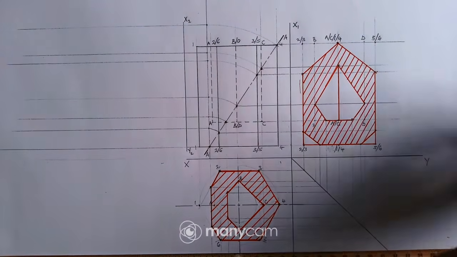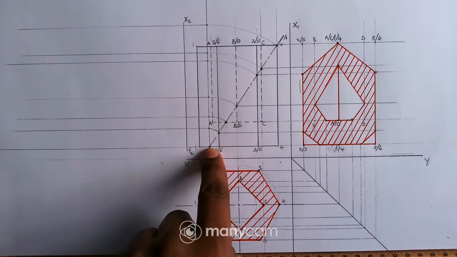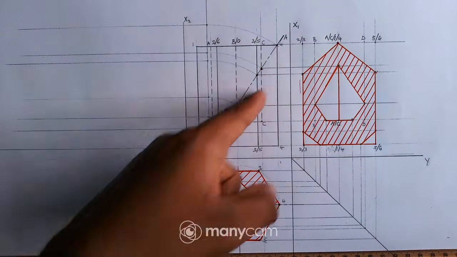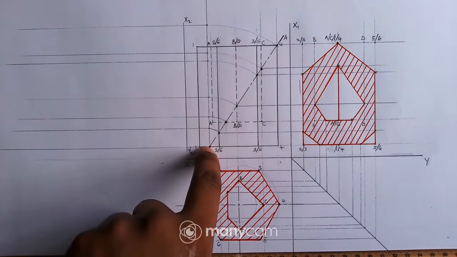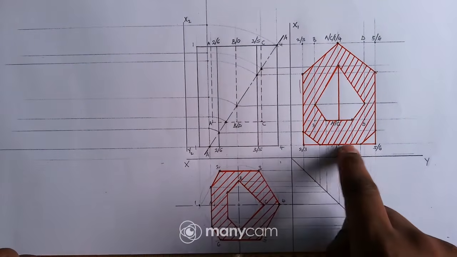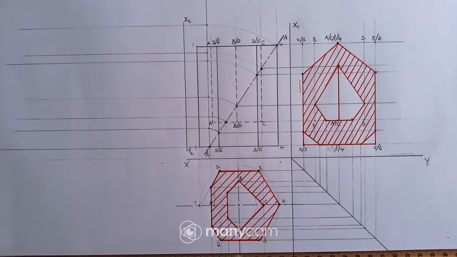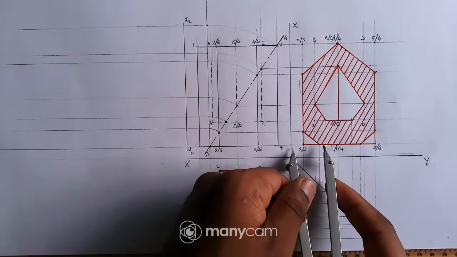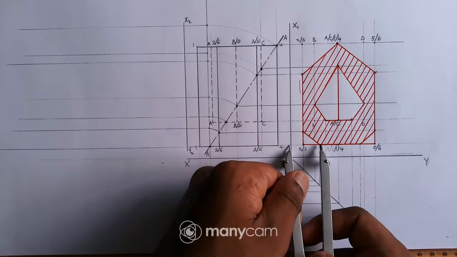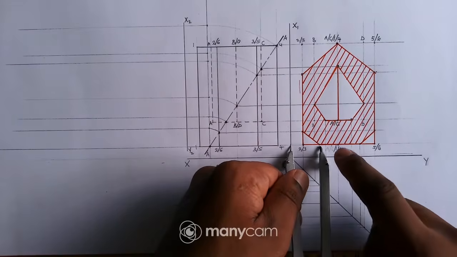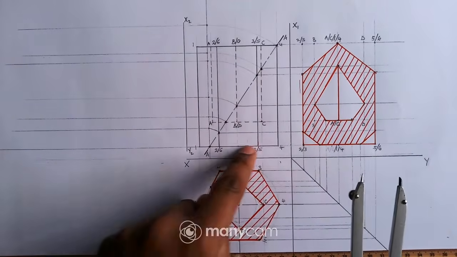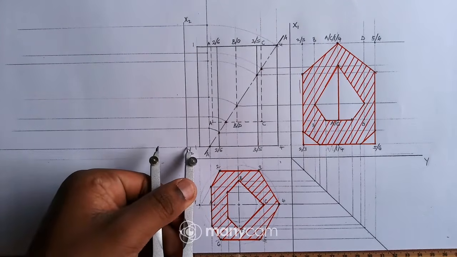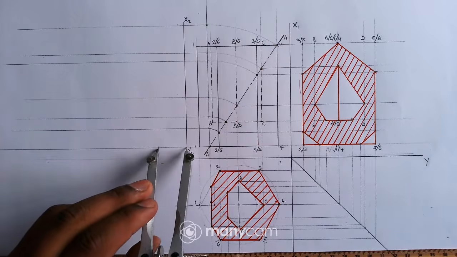Okay, so I'll start with this first point there. So remember, this is a cutting plane, so our focus is on the cutting plane. So here for this point I have 2 points, right? This point and this point. So now what I have to do is I'll use my XY line, right? So I'll put my compass on my XY line to that point there, and obviously I'll use this line, and then obviously I'll put my compass on the XY line there and mark that point there.